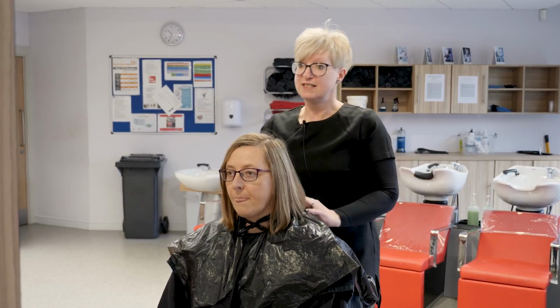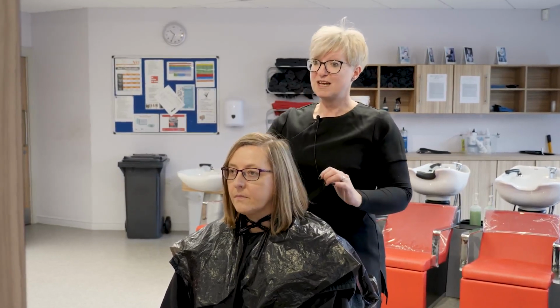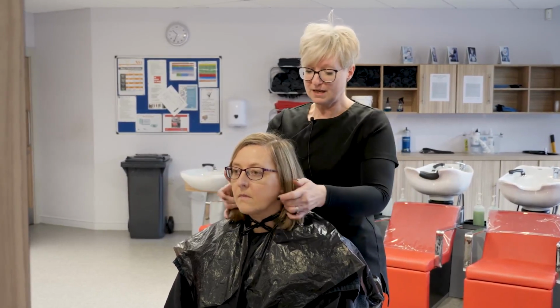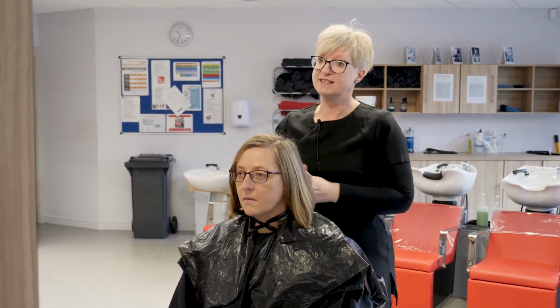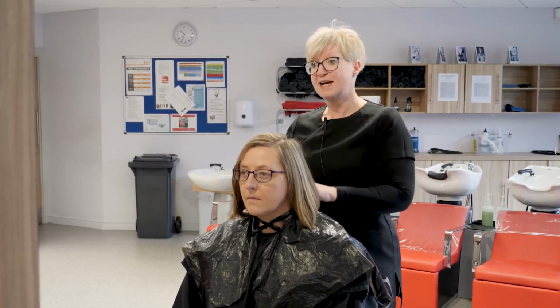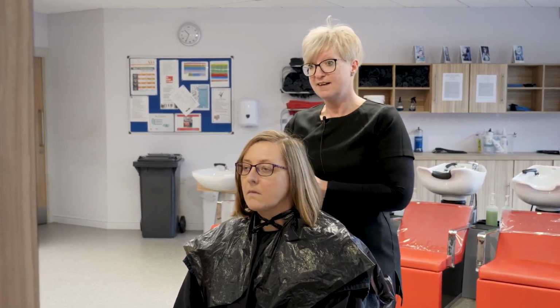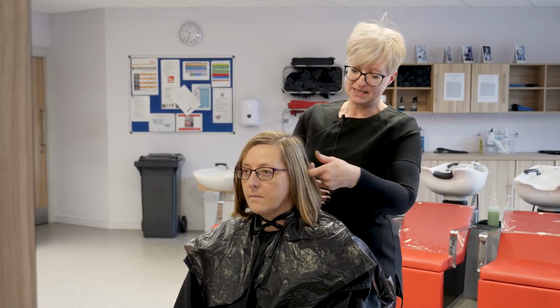And do you tend to use any styling and finishing products? Not really, no. Again, I would recommend that you do use a styling product on the hair, because that will help with the hold. It will also help with protection. With using a hairdryer, you could use a heat protector on the hair to help with the condition.